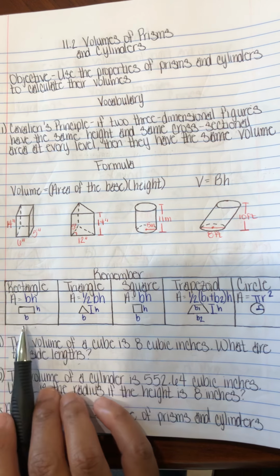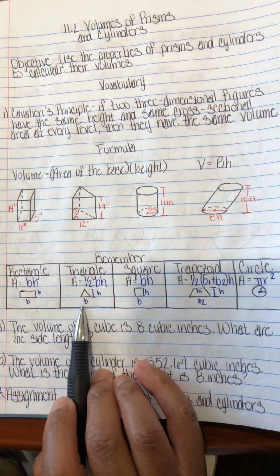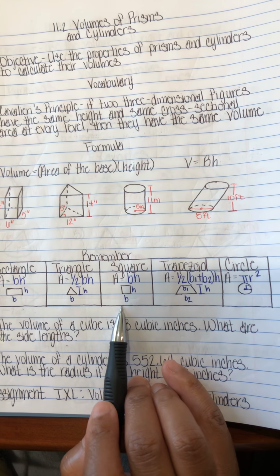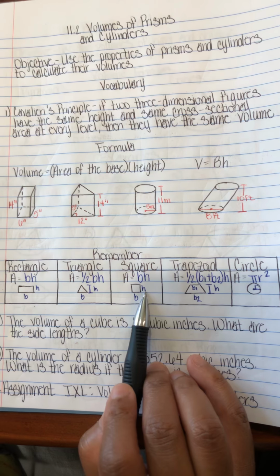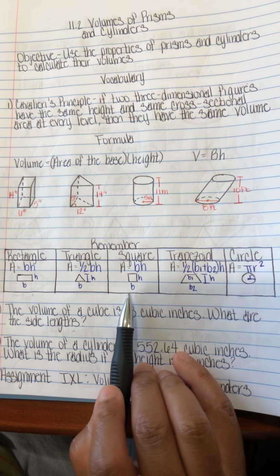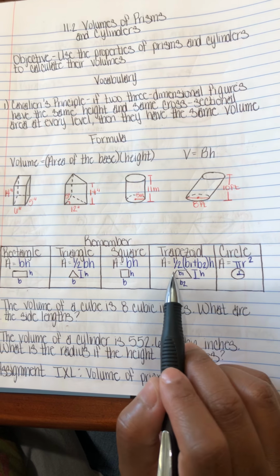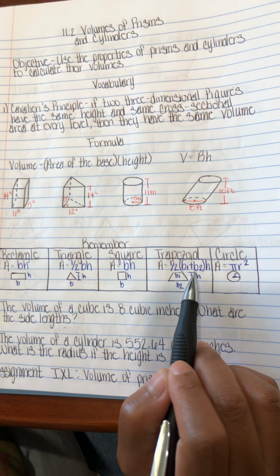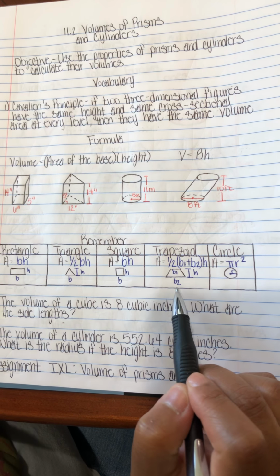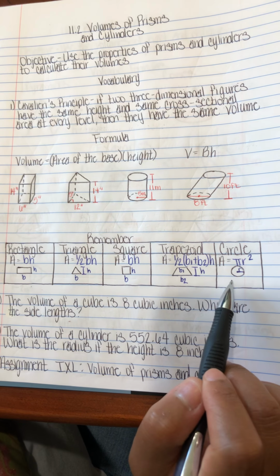Now, if you have a rectangular base, you know it's base times height. For a triangle, it's going to be 1/2 base times height. For a square, you know that it's going to give you base times height, but you could say base squared, because remember, for a square, all of the sides are going to be equal. For a trapezoid, it would be 1/2 base 1 plus base 2 times your height, because you have two bases when you're talking about a trapezoid. For a circle, it would be pi r squared, and that's it.